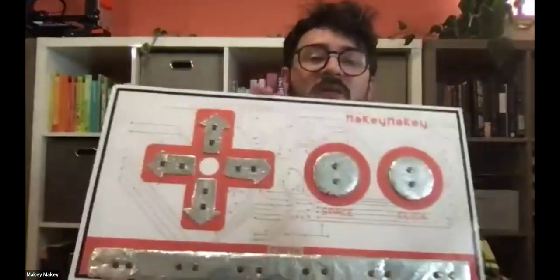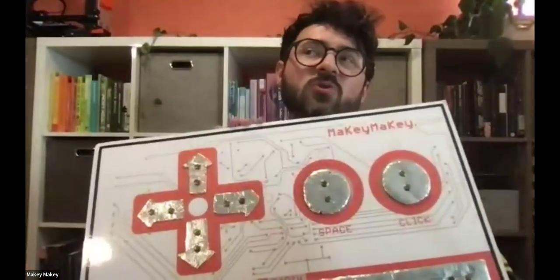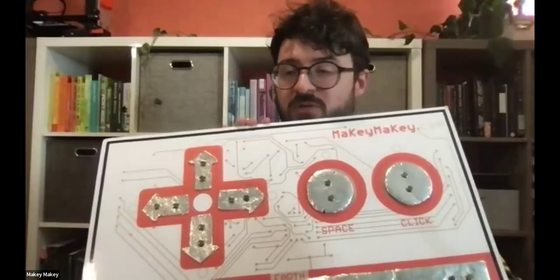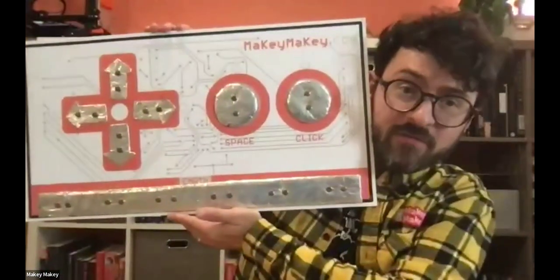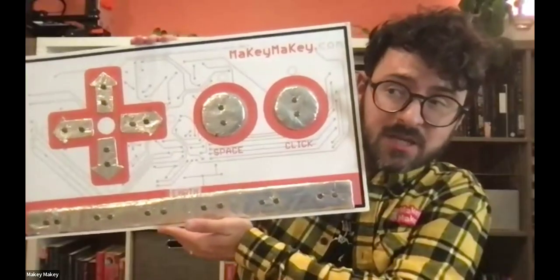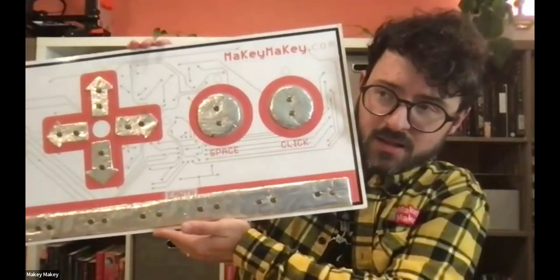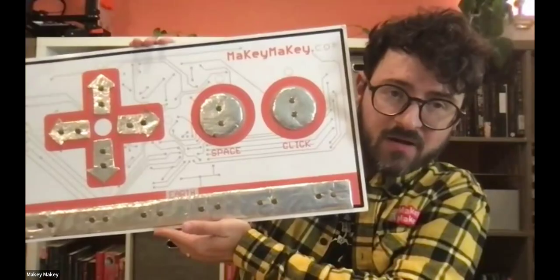I cannot take credit for this. My good friend Colleen, who used to write a bunch of our content, she lives here in Austin as well, and she built this based on a tutorial that someone else made on Instructables. This is a foam core poster board.